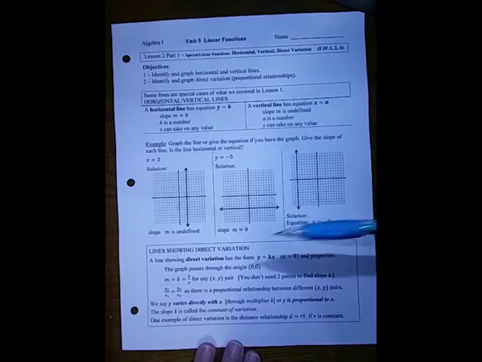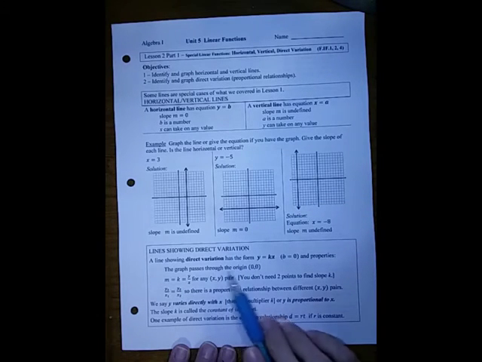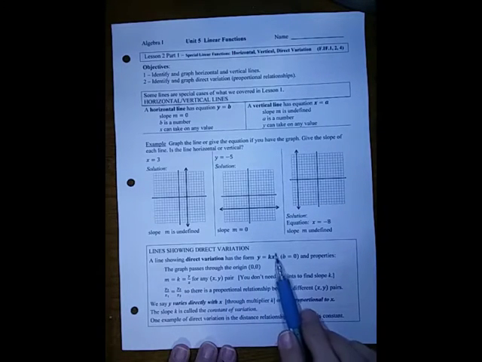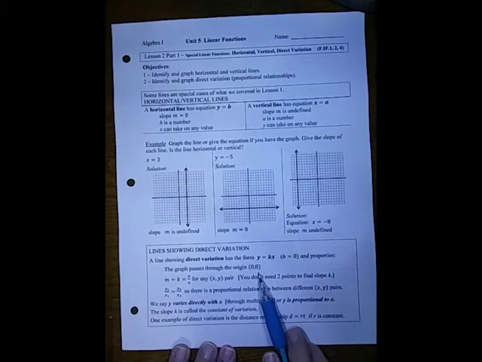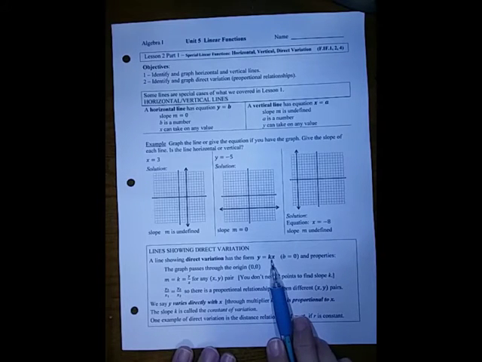We can also have lines that show direct variation. Direct variation is of the form y equals kx, and the b is 0. Since the b is 0, that means it has to have a y-intercept of 0, or it goes through the origin (0, 0). So direct variation is exactly that. It's a line that passes through the origin, and the slope is the number which we sometimes call k.